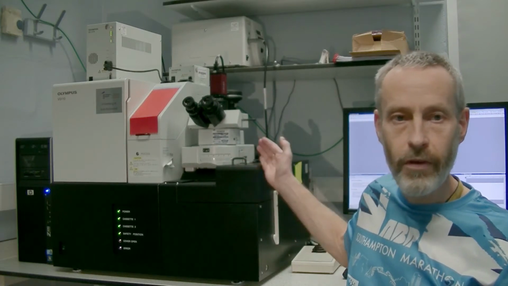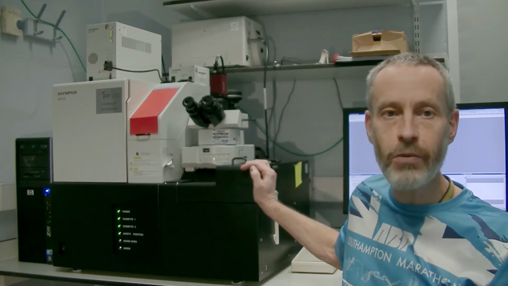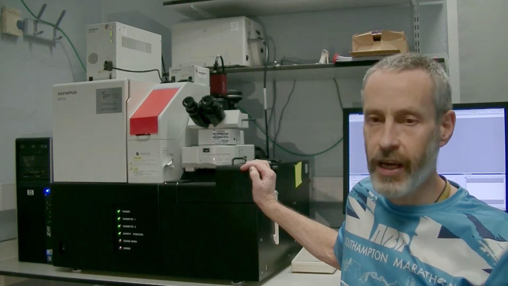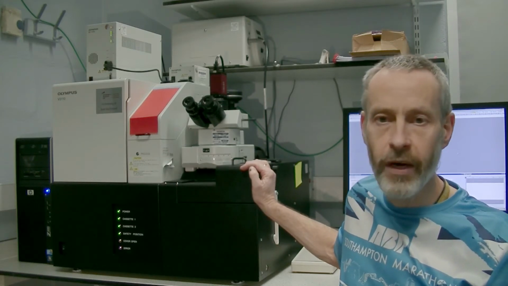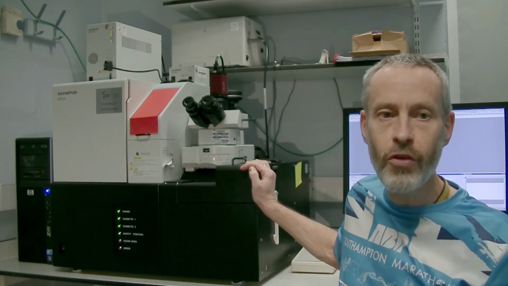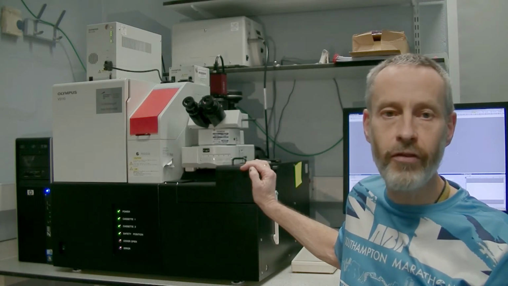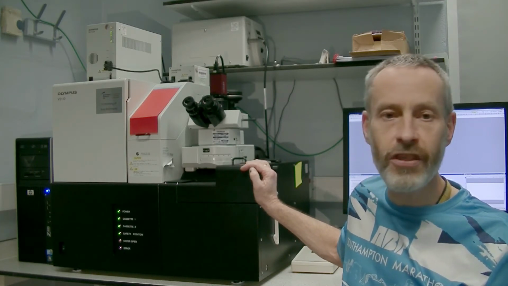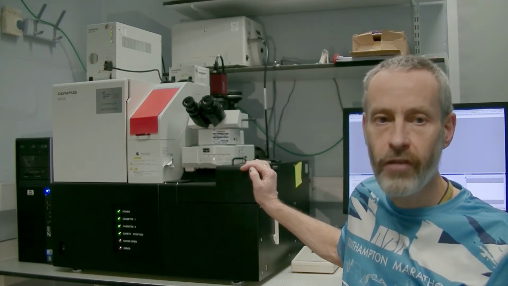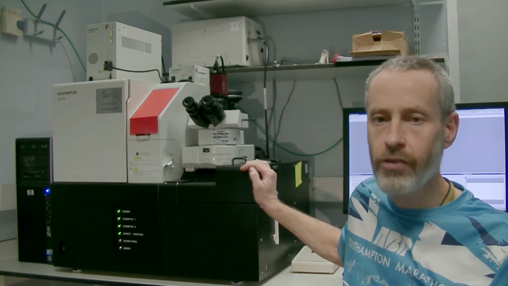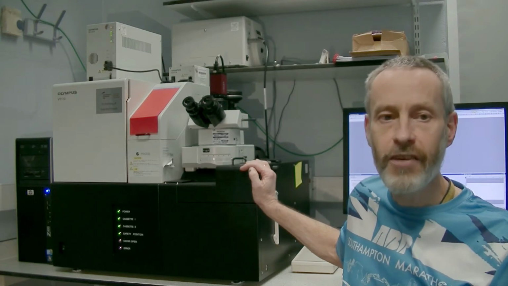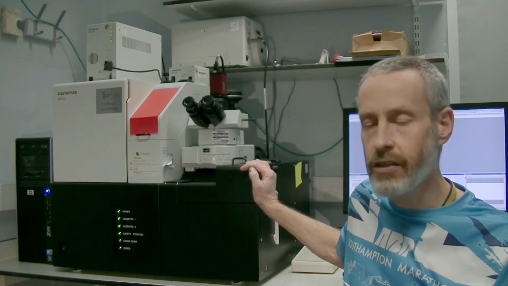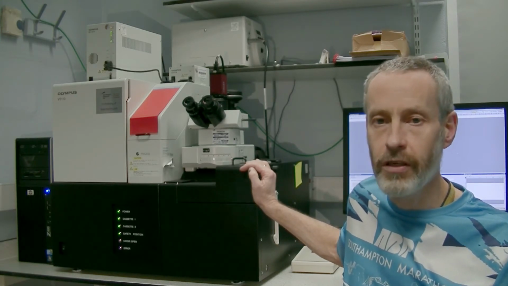Hello, this is our Olympus VS110 high throughput slide scanner. Think Google Earth for microscope slides. It allows you to zoom in and out and navigate around a virtual digital version of your slide. You can then send that data to someone anywhere in the world for them to view, to analyse or diagnose from. Instead, if you happen to physically send them a delicate and sometimes irreplaceable glass slide.